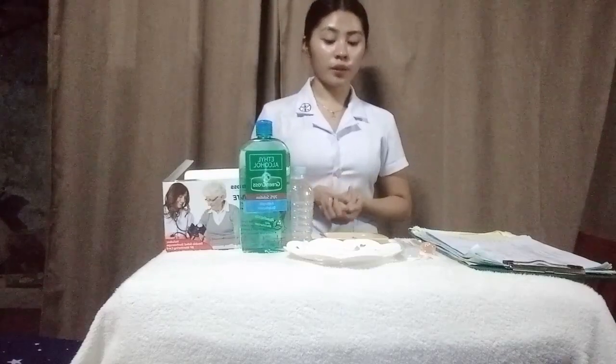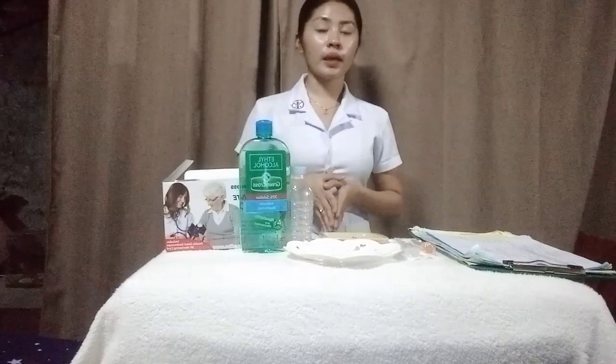I also have cotton balls. One is soaked in 70% alcohol and the other one is dry cotton. I have a hypodermic tray, and most important, I have a waste receptacle here, and this is where I will dispose of the used needles.